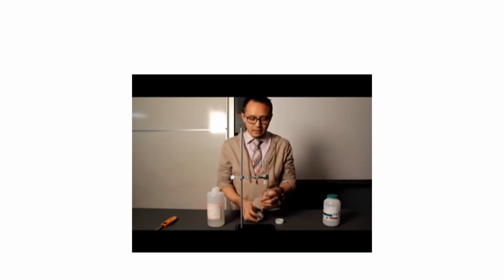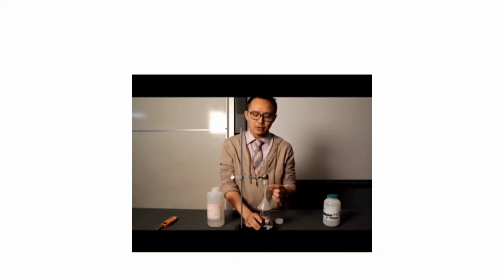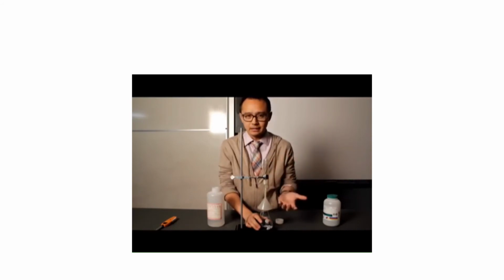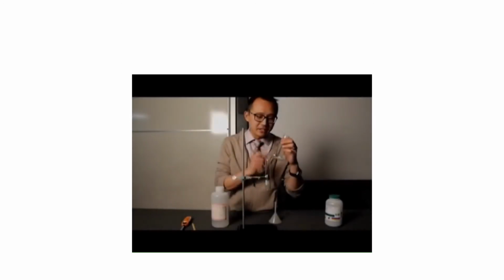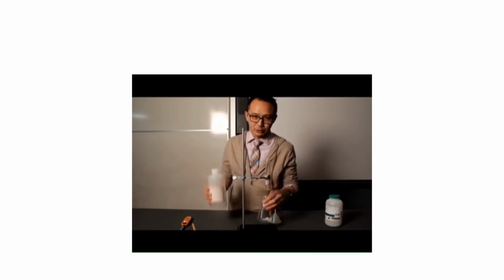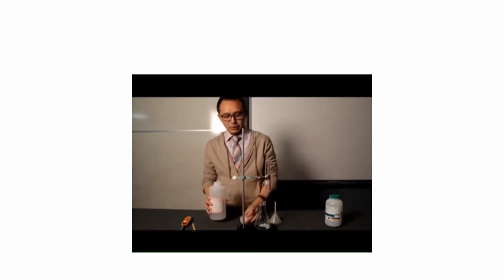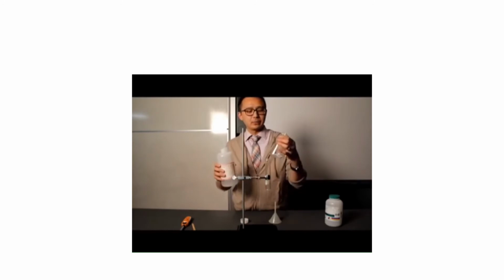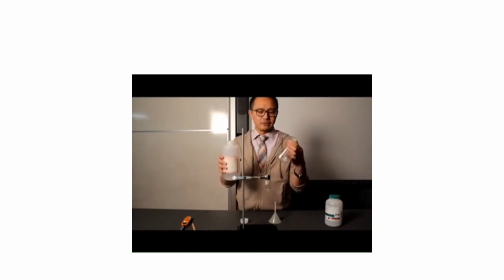So after that, I'm going to put this inverted funnel in, put it into my test tube, and since hydrogen gas is lighter than air, it will actually go to the top and it will not sink down. Okay, and that's how we collect it. So right now I have the zinc in this Erlenmeyer flask, and all I need to do is pour this hydrochloric acid in. So you might be wondering, how much of this hydrochloric acid do I need to put in? I would say about 40 to 50 milliliters.